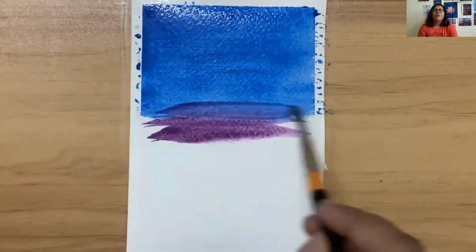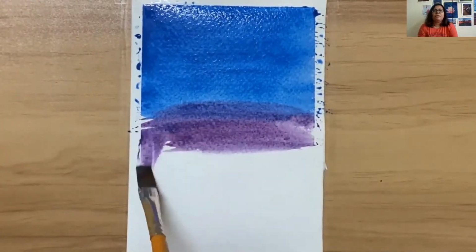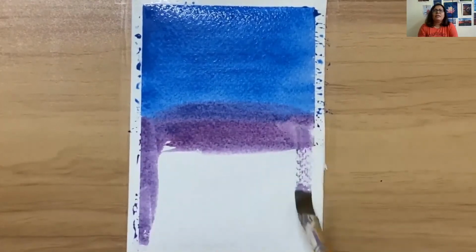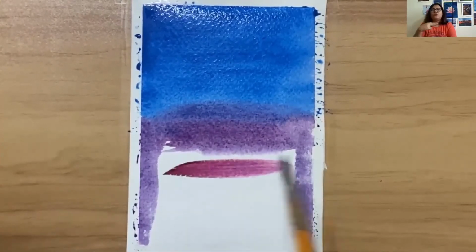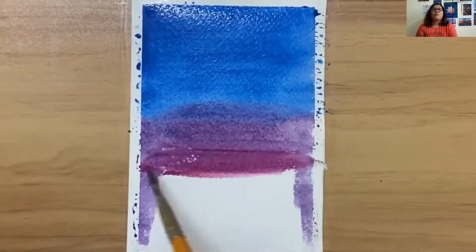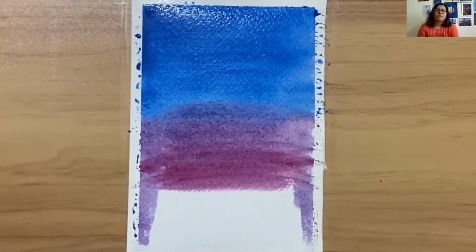So here we are going to apply it. So just see, I've started from half of the paper and now I will apply this color downwards. Only for the edges, you can make vertical strokes. The rest of it should be horizontal strokes like this. Just observe my hand movement. Keep taking more of the color and keep applying it, okay?